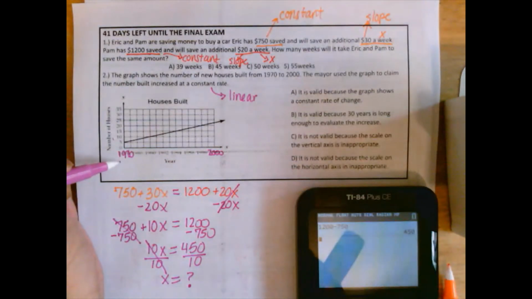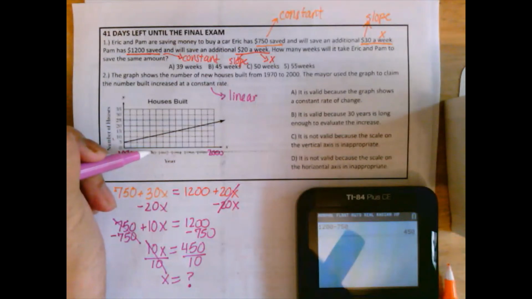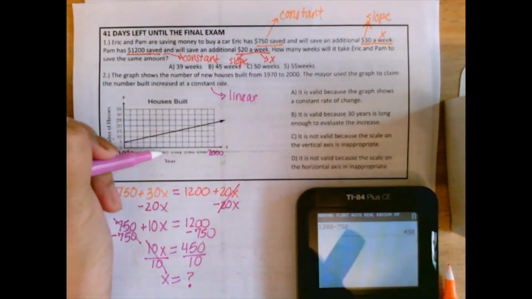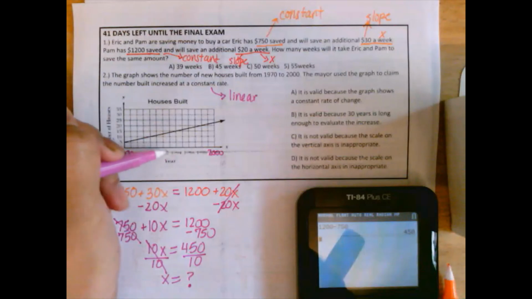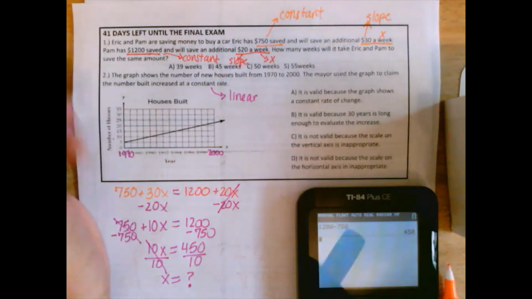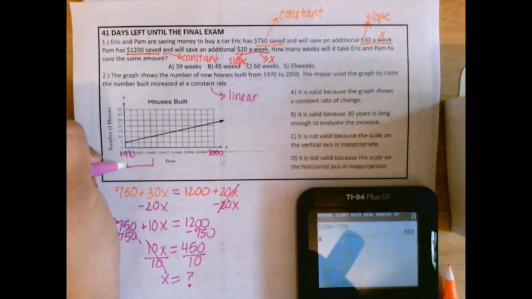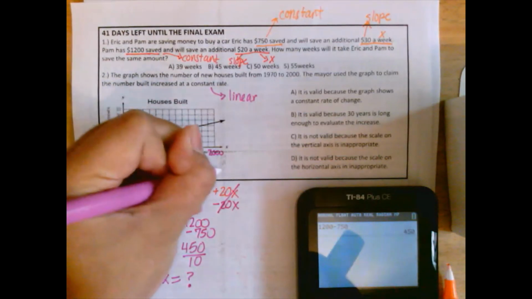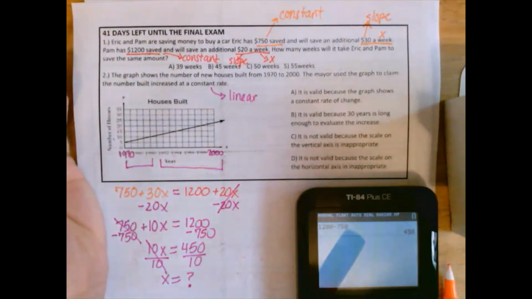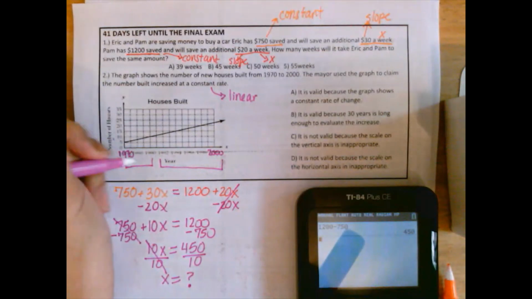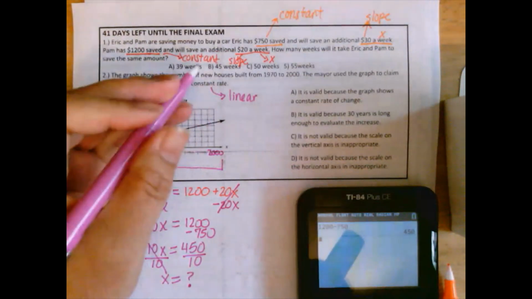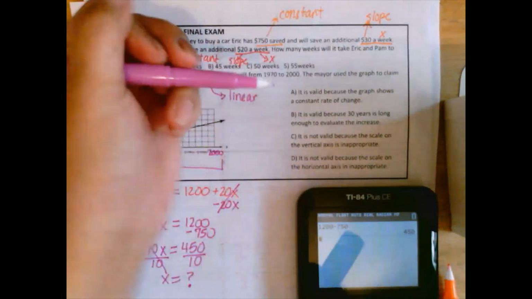Let's see, 1970 to 1980, that's 10 years. 1980 to 1990 is 10 years. 1990, 92, 94, 97. Then suddenly it's 2 years apart. So because these are 10 years apart, and then all of these are 2 years apart, it's not the same spaces, so it would alter what this line looks like. So it would have to be D.